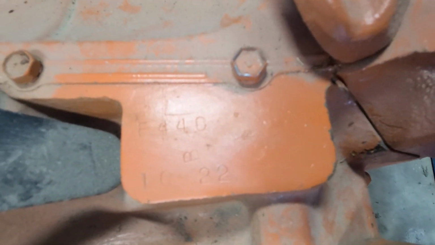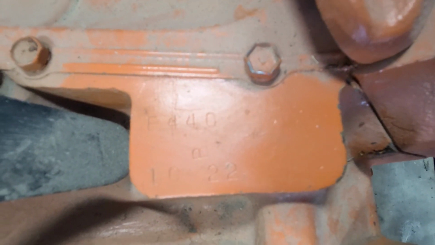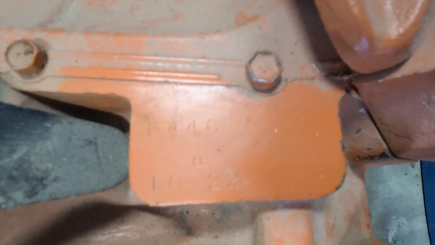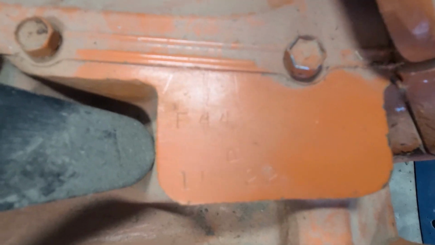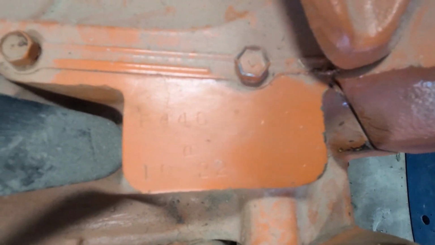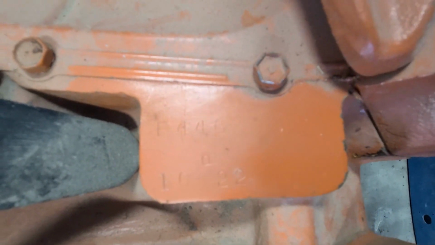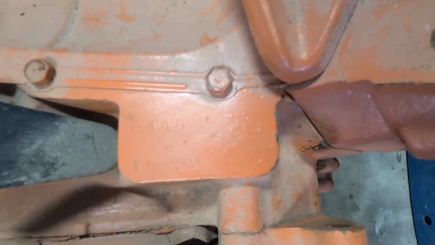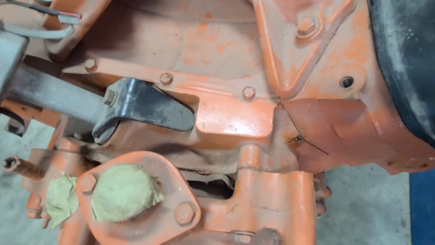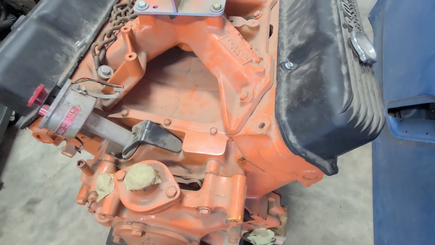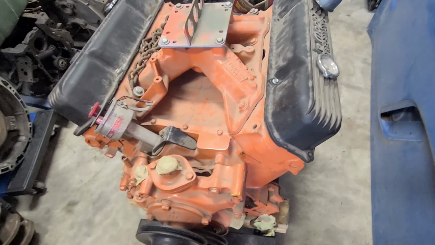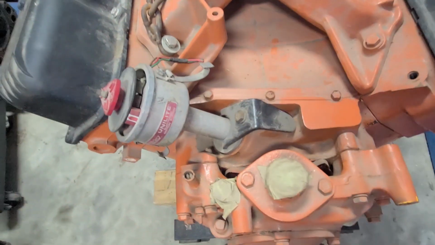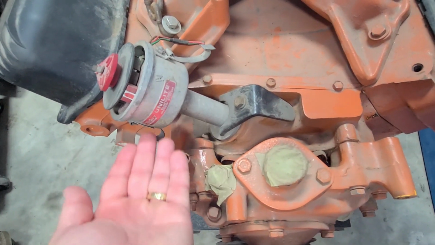This one has a stamp, and you actually see the 440 stamped on the pad, and it actually says F, which in this case is for the year. F represents 1970, so this block would be for a 1970 year vehicle, and it's a 440. As you can see, similarities in how this bolts up in the front.